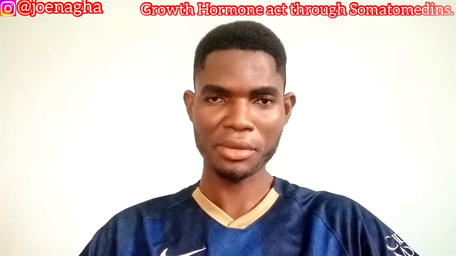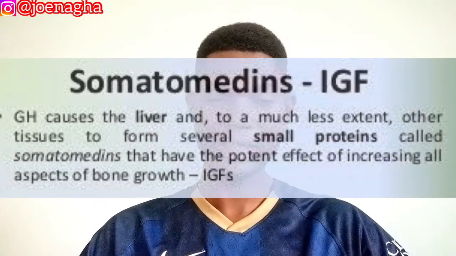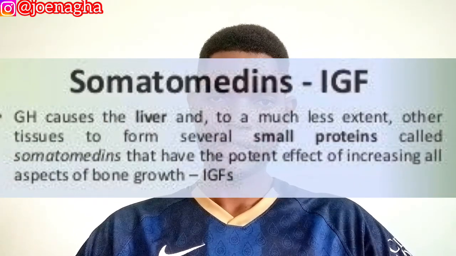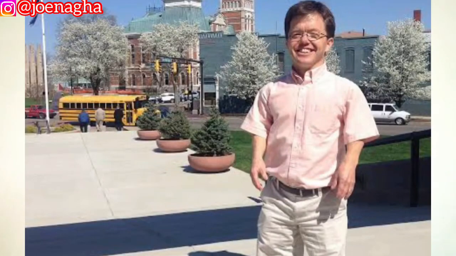Okay, so the growth hormones act through somatomedins, and somatomedins is secreted in the liver. A condition could arise which is known as dwarfism. Though the growth hormone is still secreted in its right amount in the body, there could still be dwarfism. This could be as a result of deficiency of somatomedins.